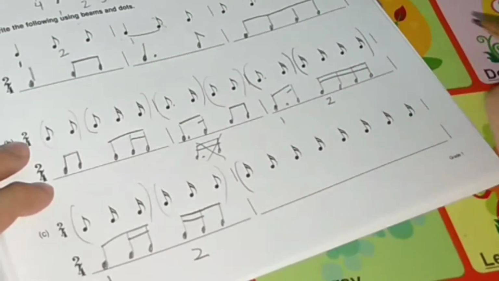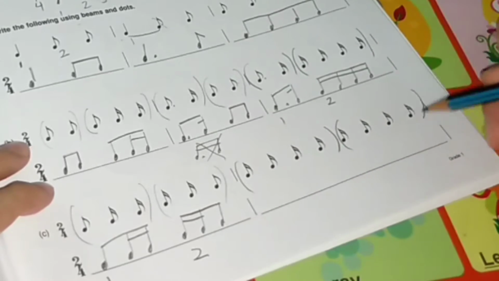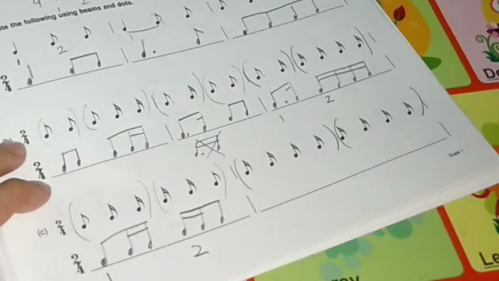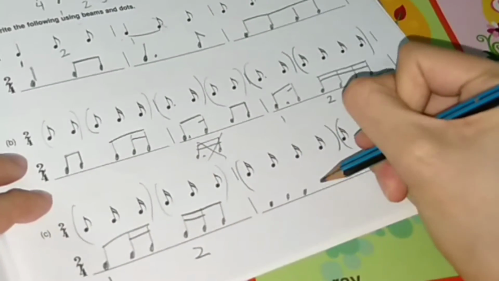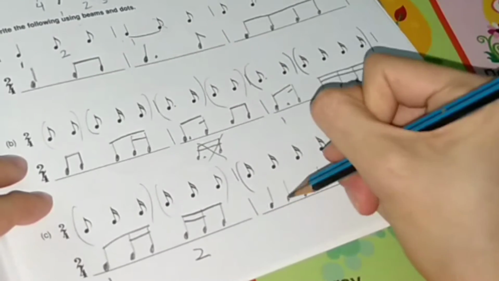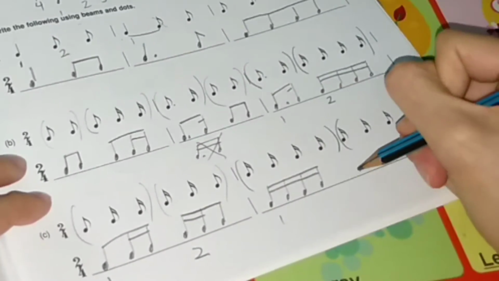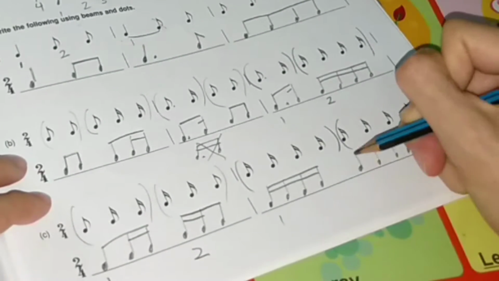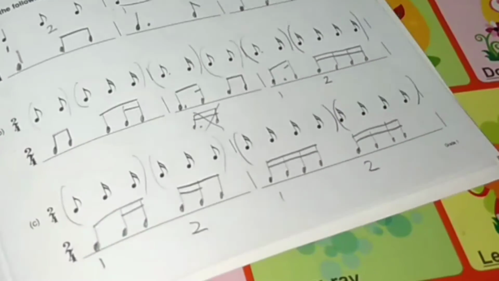Okay, next. Here until here, and then here until here. We cannot join everything together because if you have 8 notes altogether, then it is very difficult to count. So we group them every 4, which is 1 beat by 1 beat. This makes 1, and this makes another one, second count.